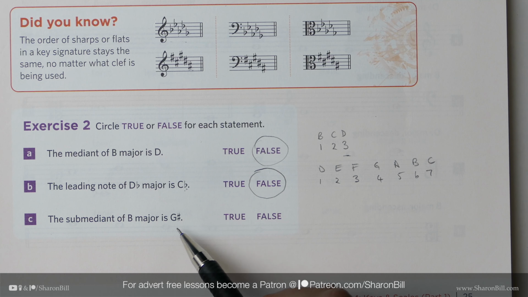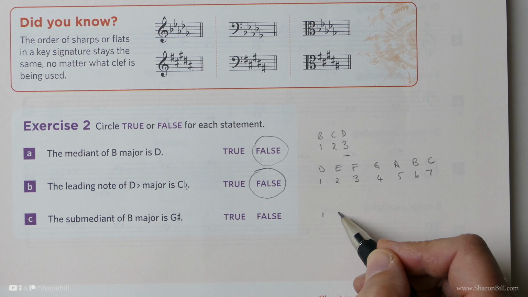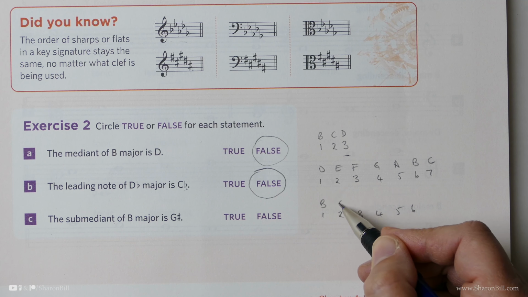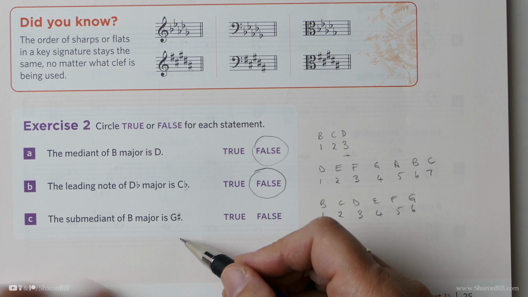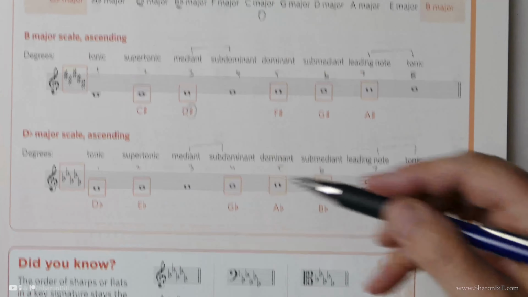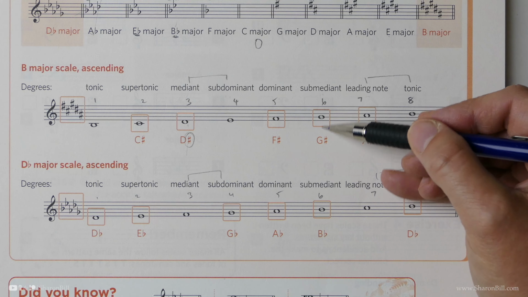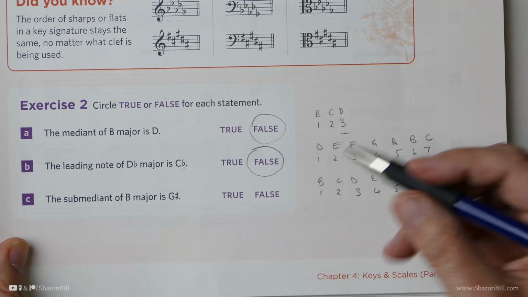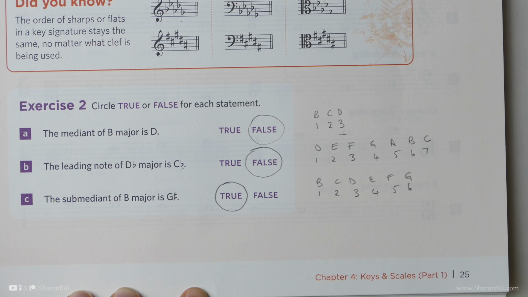Is it true or false that the submediant of B major is G sharp? So we know that the submediant is the 6th, 1, 2, 3, 4, 5, 6, B, C, D, E, F, G. And the key signature of B major is F, C, G sharps. The 6th is indeed G sharp, and so that one is true. So that's that page nicely completed.